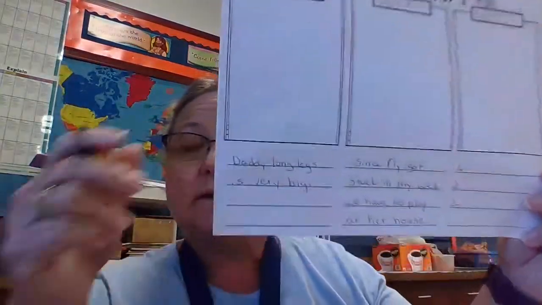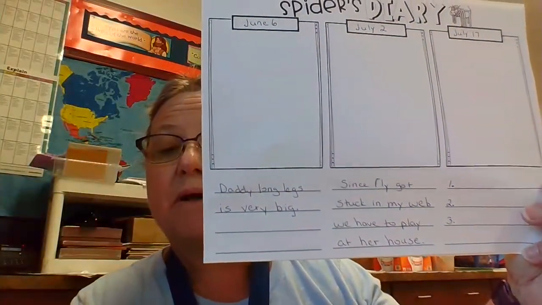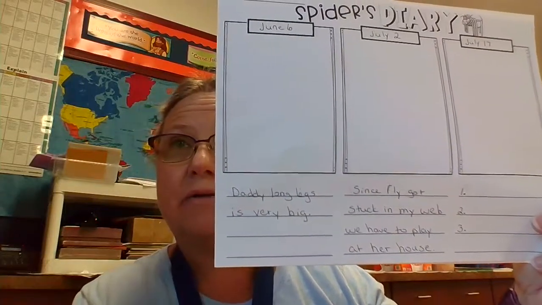Since Fly got stuck in my web, we have to play at her house. So that's what kind of happened. That's what he wrote in his diary. Since Fly got stuck in my web, we have to play at her house.